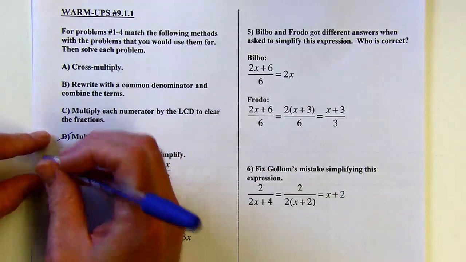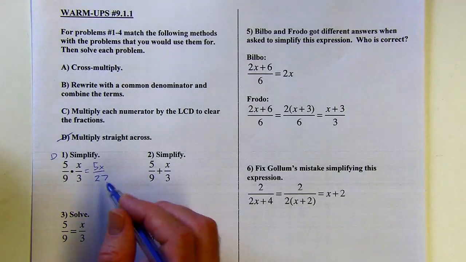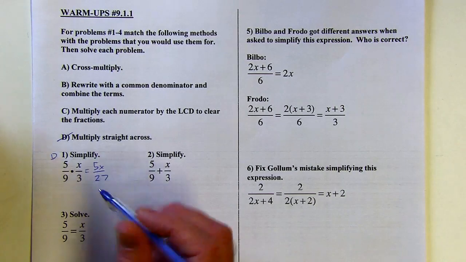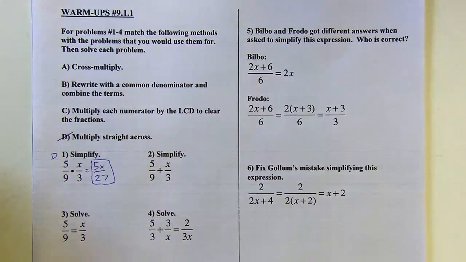I use each of these once in this, so I'll kind of cross them out as I go. So I'll put a D there. This is method D, okay? And then I'd still want to simplify 5 over 27. Nothing goes into 5 and 27, so I can't reduce that anymore. So that one is simplified.